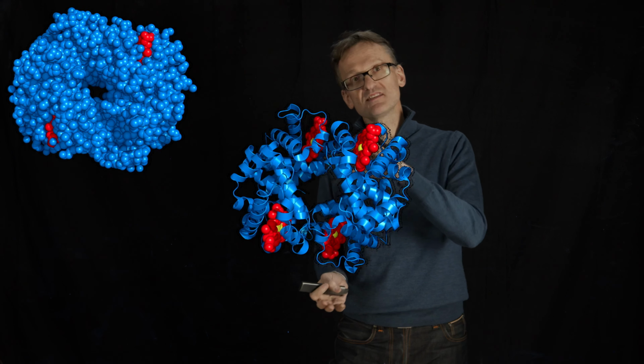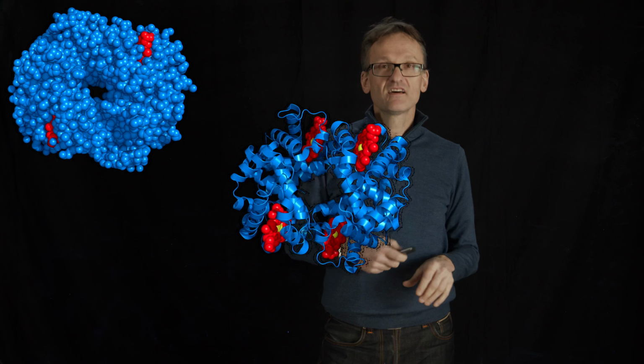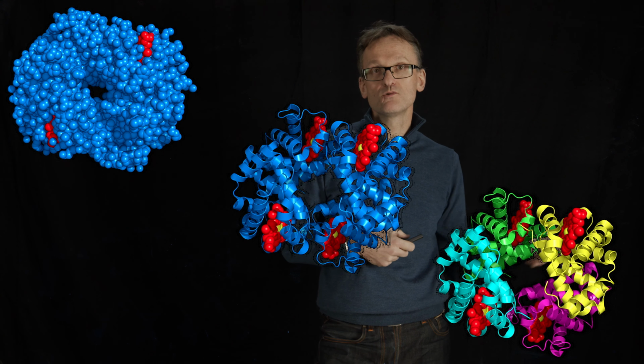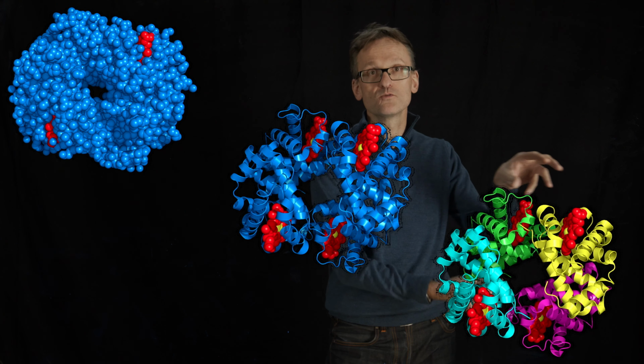Here you can probably see that it's a dimer of dimers. And if I color each chain separately, it's going to look like this. So we have 1, 2, 3, 4 chains, and then the heme groups with their iron in red. In your blood, hemoglobin exists as the tetramer. We'll come back in a few lectures and tell you why it has to be a tetramer.